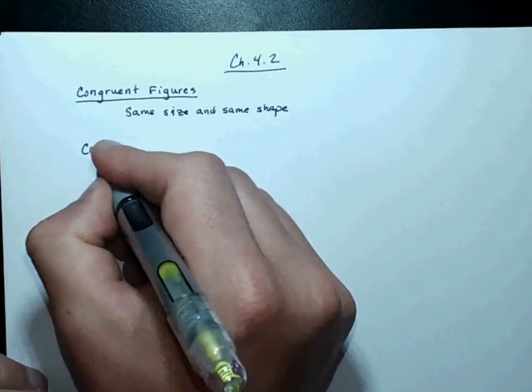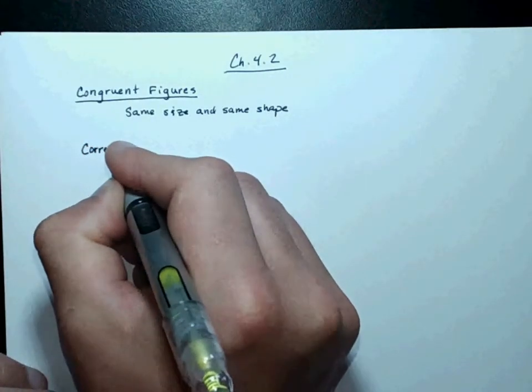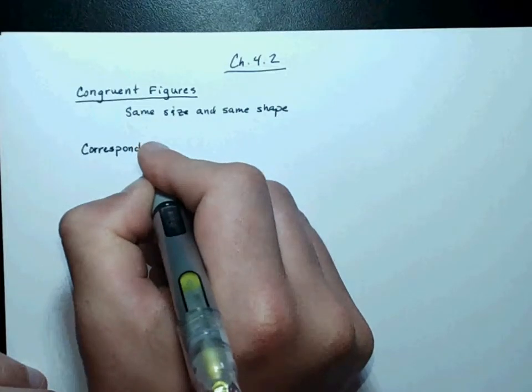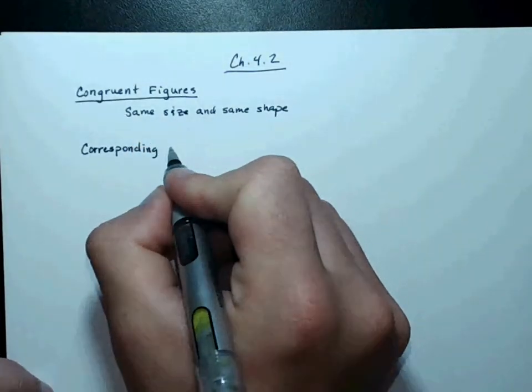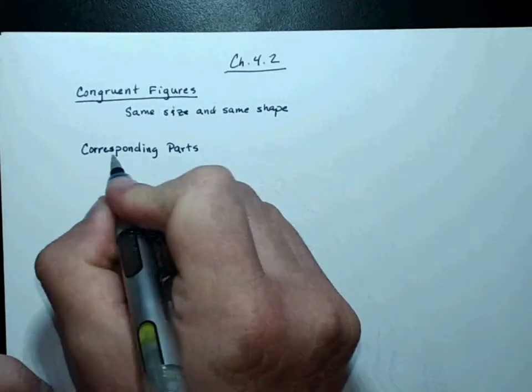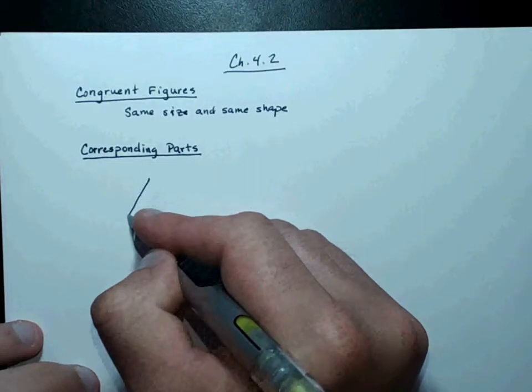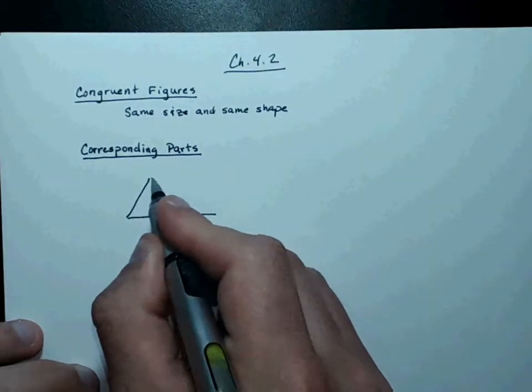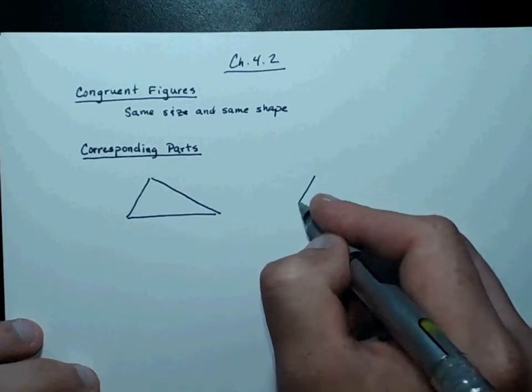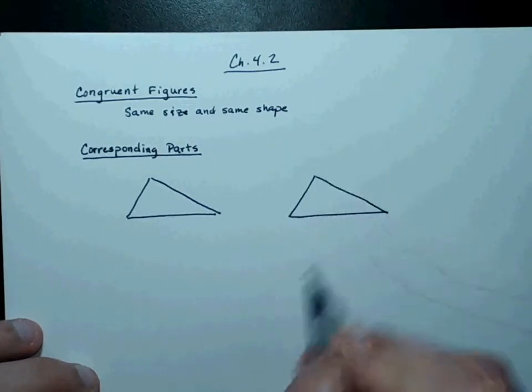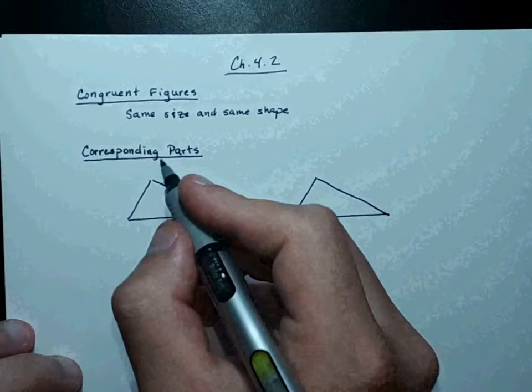One thing that we're really going to have to understand is what are corresponding parts. Last chapter we talked about corresponding angles, and we said that they were angles in the same position. Corresponding parts are kind of the same thing. So let's draw two congruent triangles. We've got those two triangles.